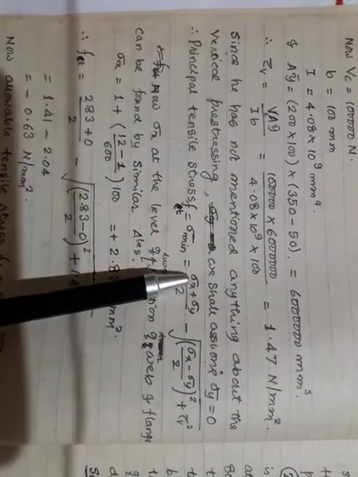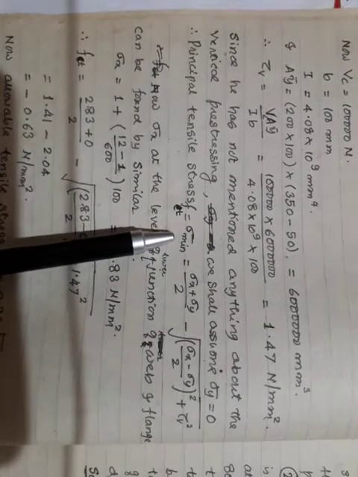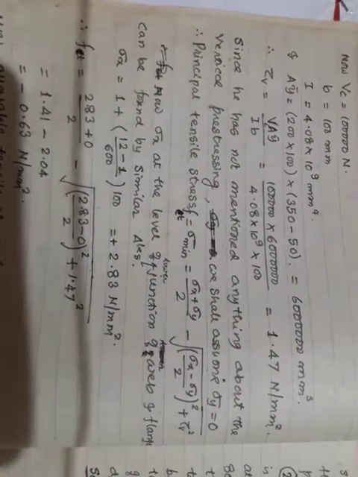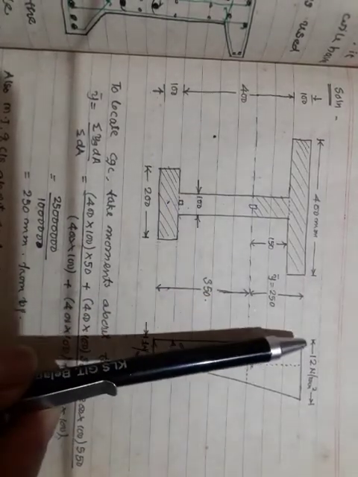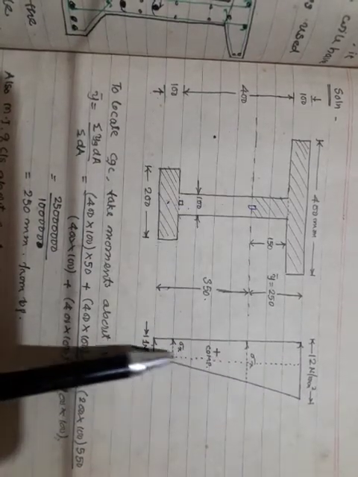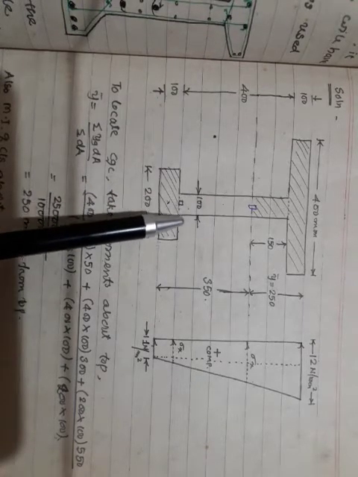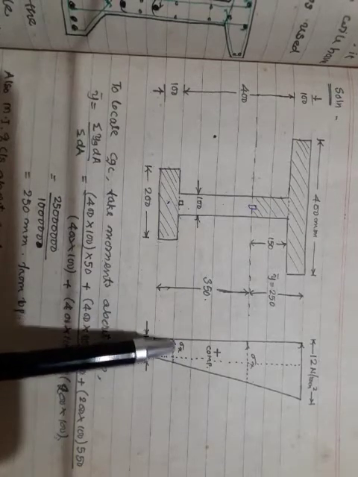And now what about sigma x? If I know sigma x, I think the entire sigma minimum can be calculated. Sigma x can be calculated as follows. Sigma x is the stress in concrete because of the pre-stress application. The stress diagram has been given as 12 Newton per mm square on the top, and it comes down to 1 Newton per mm square here. My element is here. On this element, this value is sigma x. You have to calculate this.